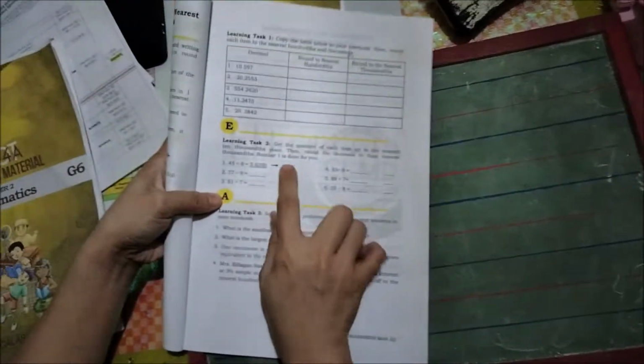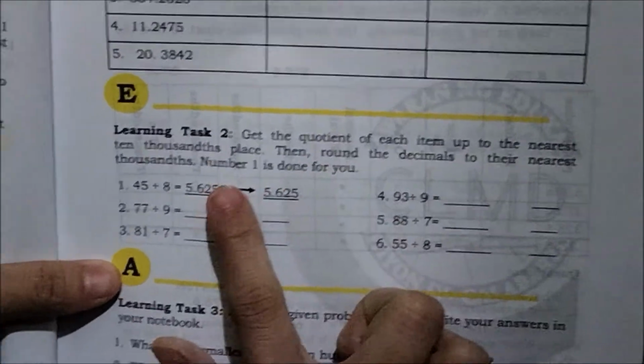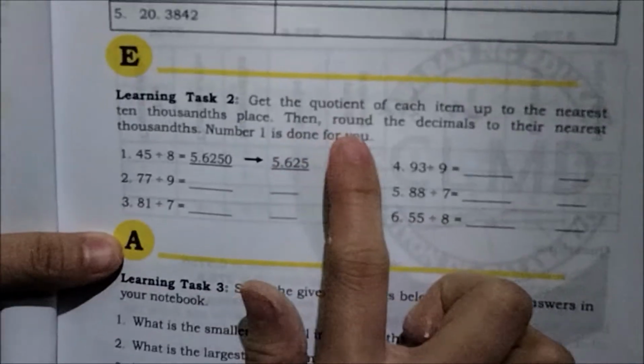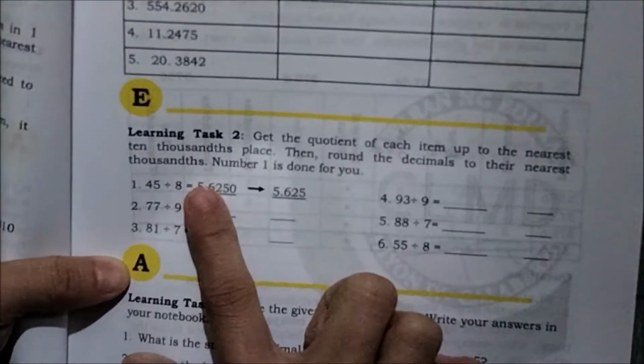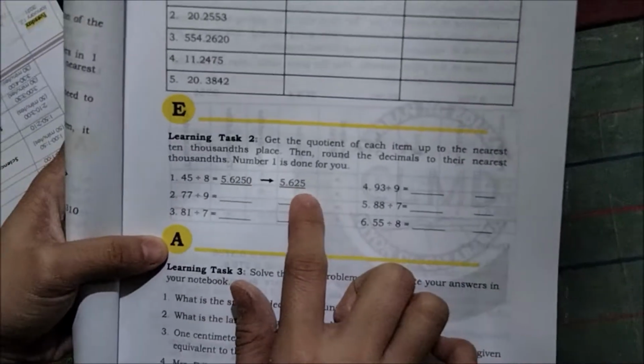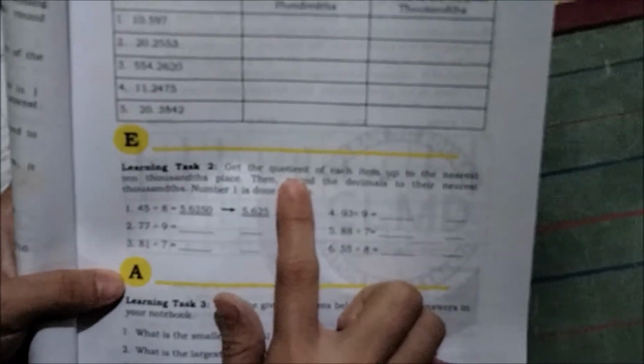Task 2. Get the quotient of each item up to the nearest ten thousandths place. Then round the decimals to the nearest thousandths. There is an example in number 1. Quotient pertains to the answer in a division operation.